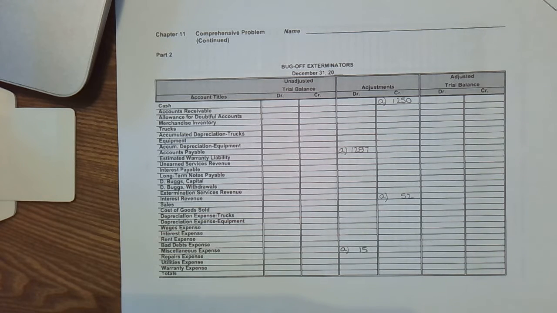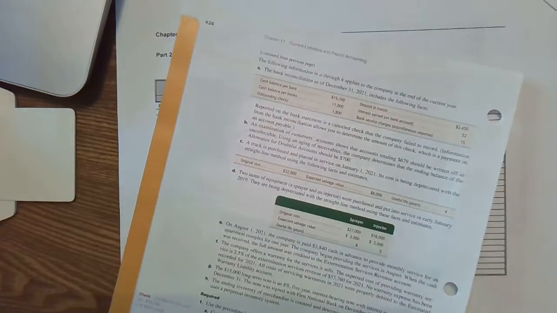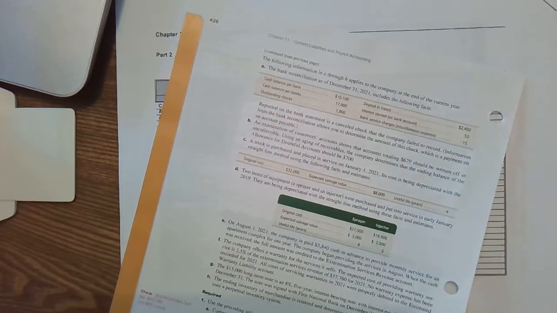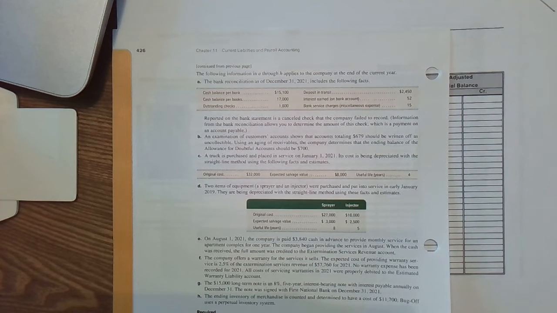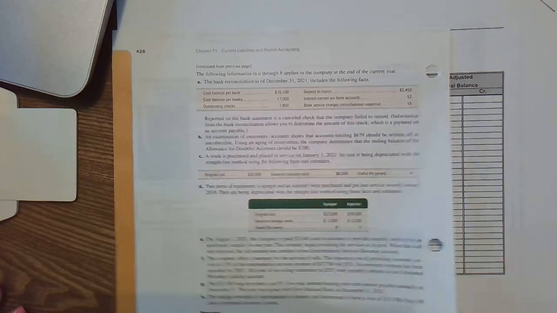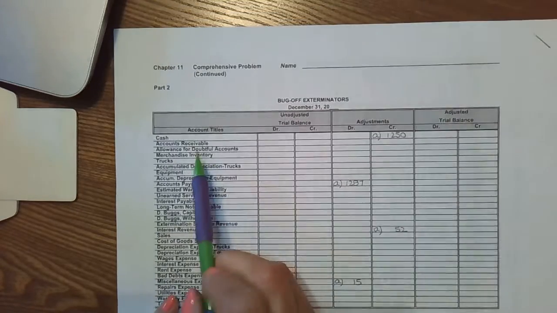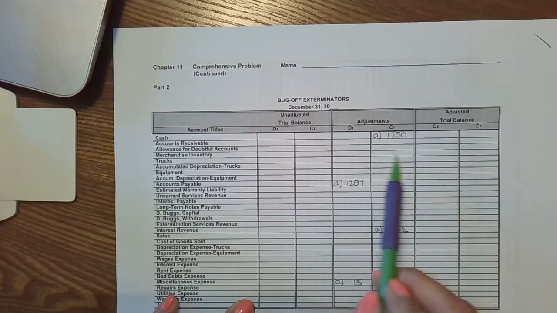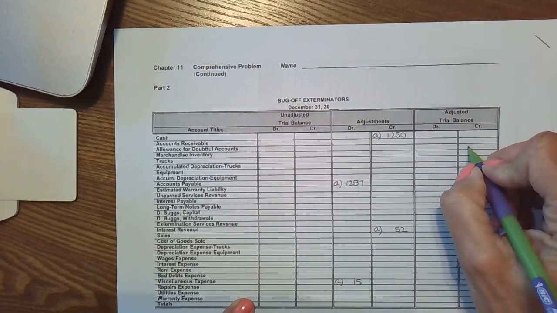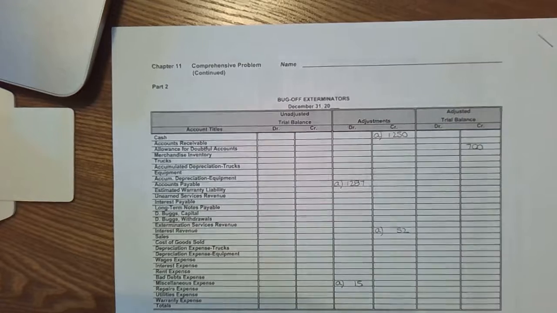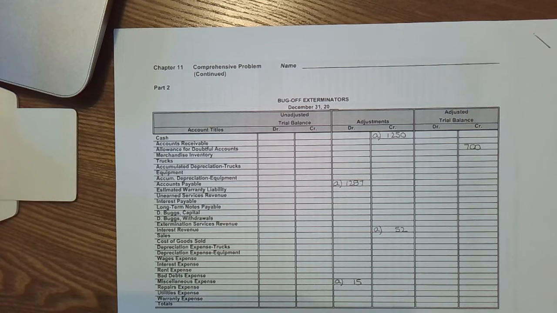For letter B, an examination of a customer's account showed that accounts totaling $679 should be written off as uncollectible. Using an aging of receivables, the company determines that the ending balance of the allowance for doubtful accounts should be $700. So first, let's go to our allowance for doubtful accounts, go all the way over to our adjusted trial balance credit column, and put 700, because that's what our ending balance should be.